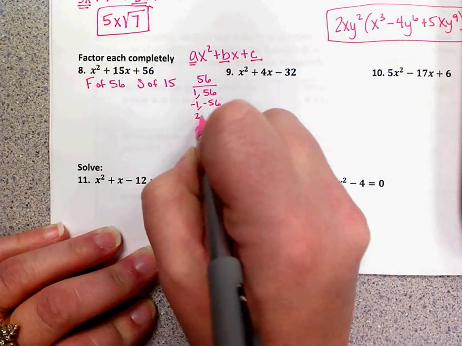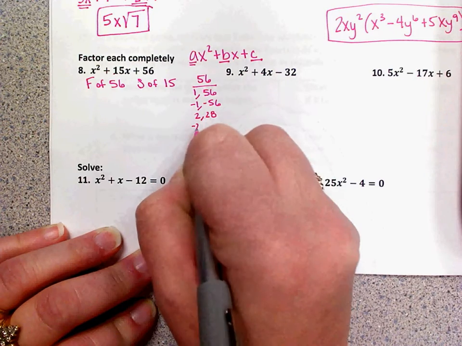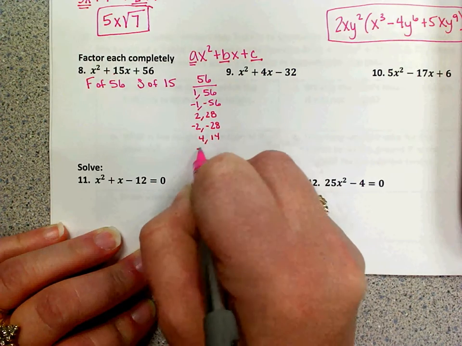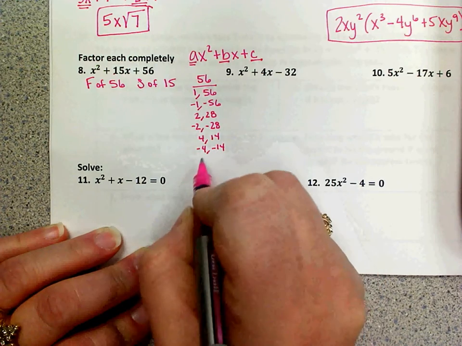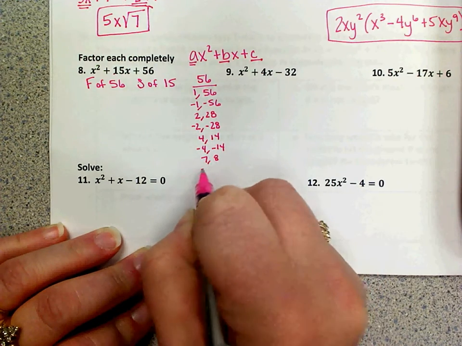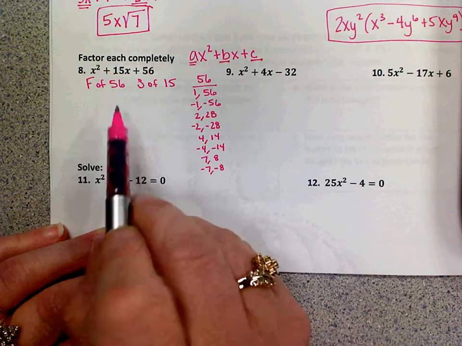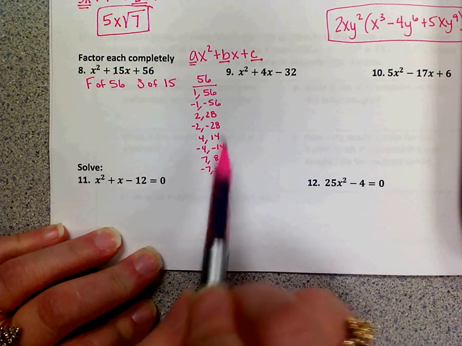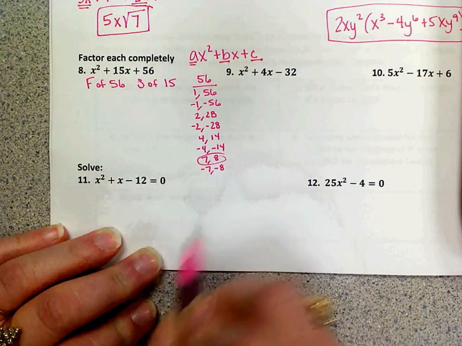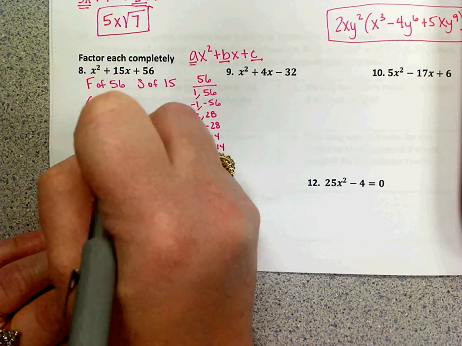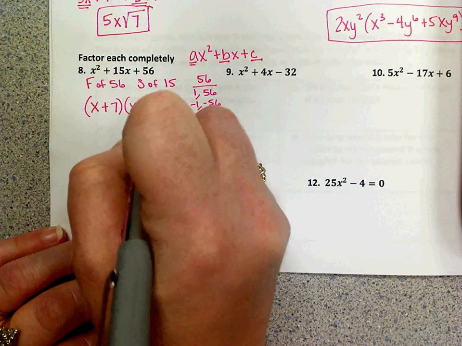So we would have 2 and 28. Don't forget they could both be negative. We have 4 and 14. They could both be negative. And then we have 7 and 8. They could both be negative. Okay, so we want the sum of 15. Which of these add to get 15? 7 and 8 do. So my two binomial factors are going to be x plus 7 and x plus 8.